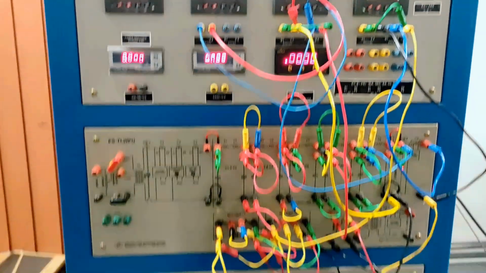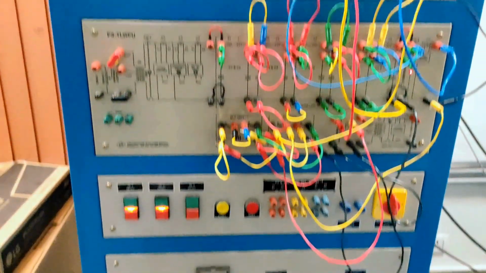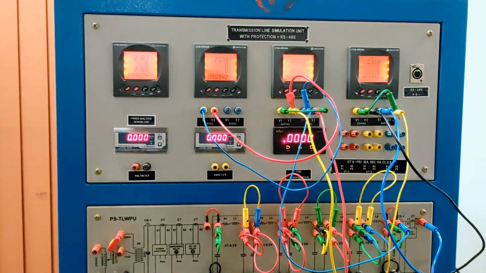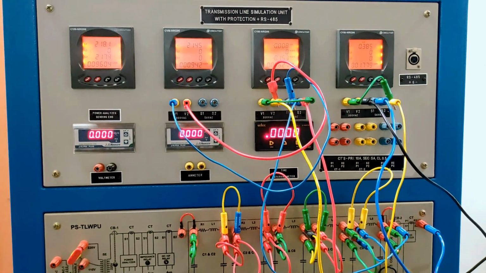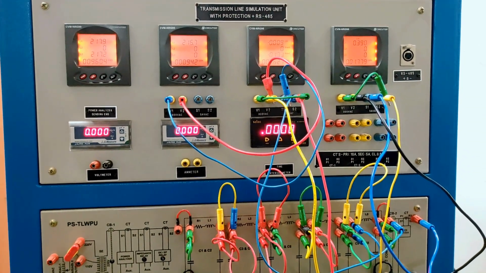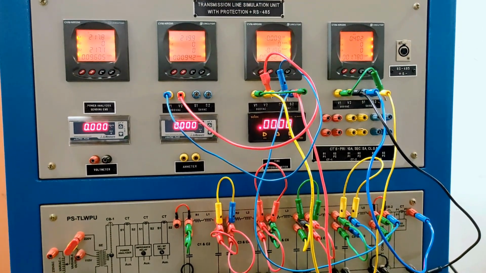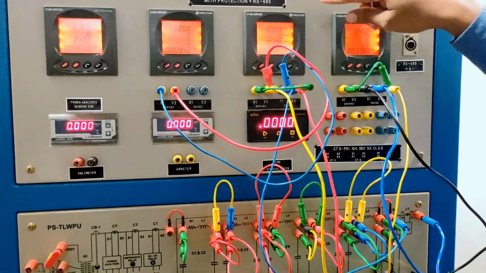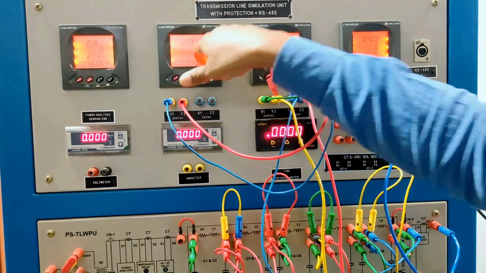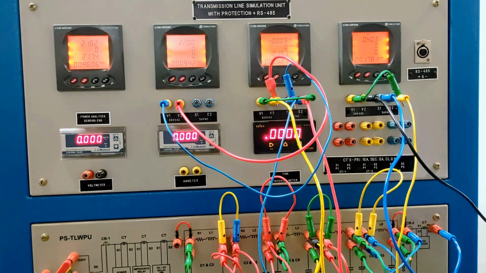So I have to increase the output voltage of the auto transformer. So I have adjusted the output voltage of the auto transformer and I am applying 400 watt of load, but I am getting 0 voltage regulation and this is taking 197 of reactive power.